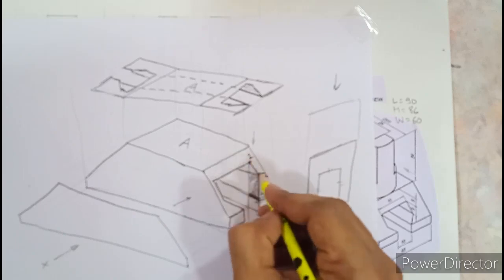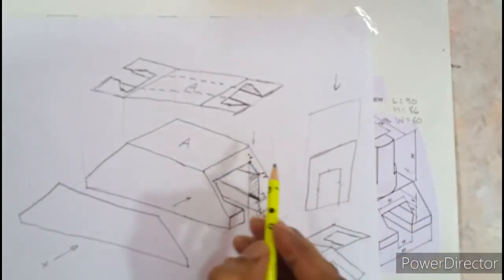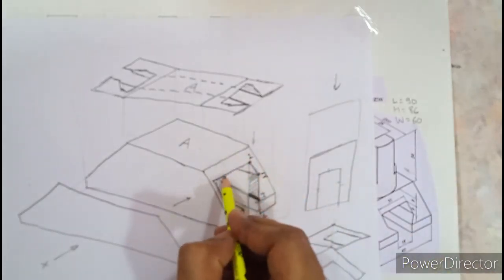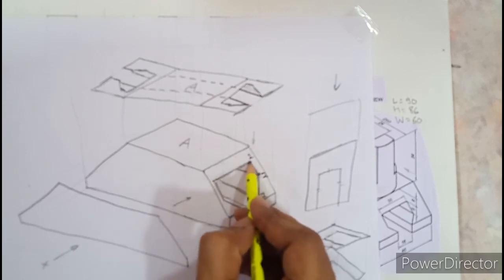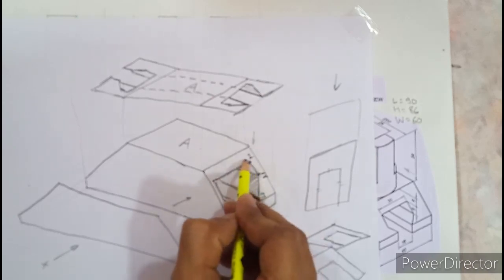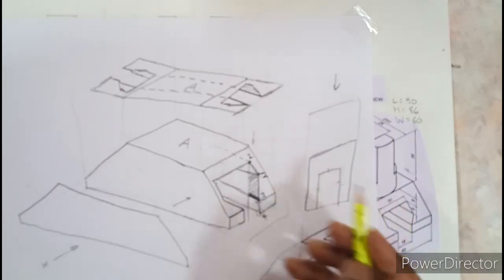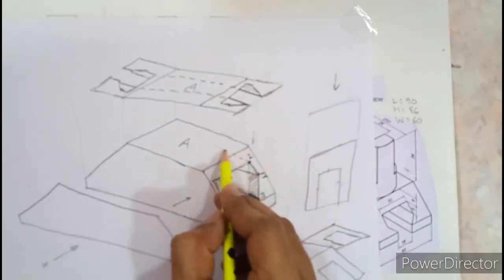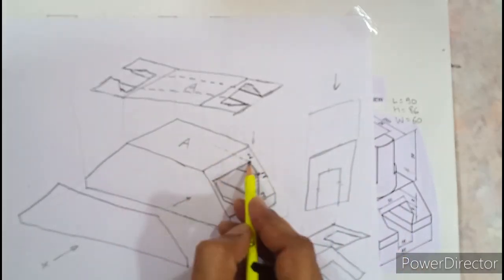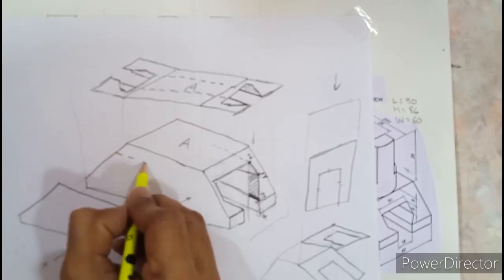There are 4 points I marked, and for any object, whenever 2 lines meet, a corner is formed, and from that corner there is an edge going inside. So you cannot see this edge passing through one in the front. So look in the front side, you cannot see this edge. So for that you need to draw a hidden line like this.